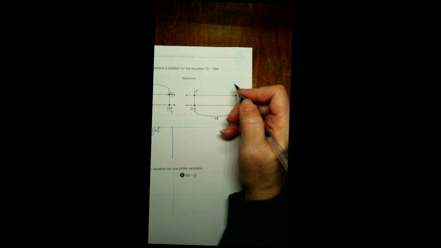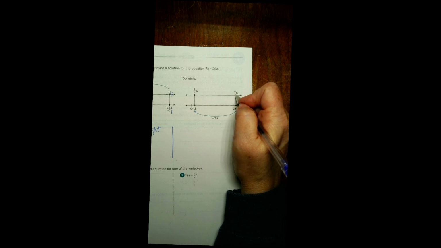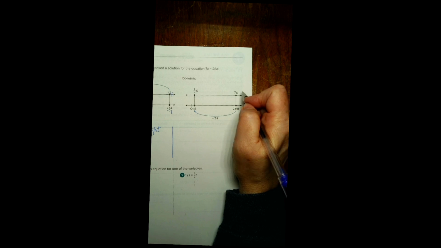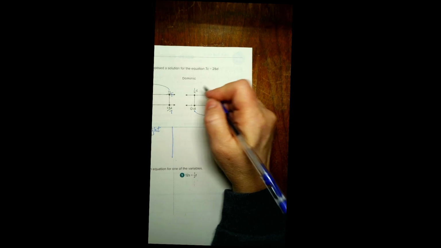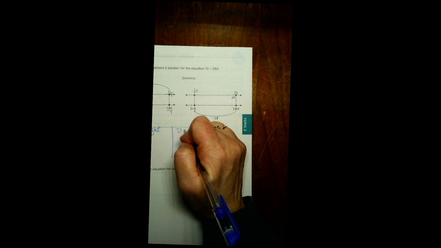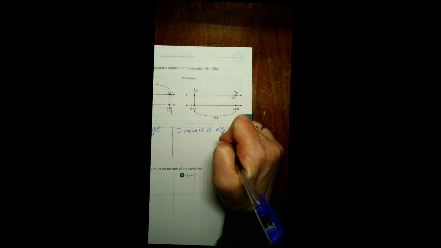So it looks like Dominic worked down here. He divided by 28. And then he did divided by 28 up here. So he did 7 divided by 28, and then he reduced that to 1/4. I think he's right as well. Dominic is also right.